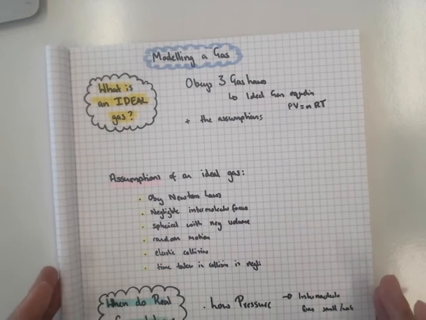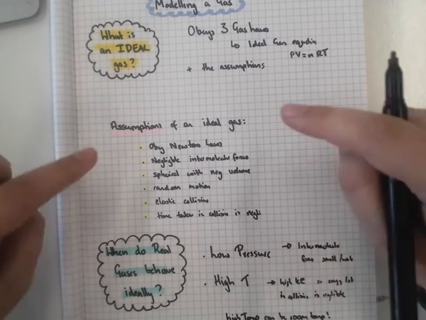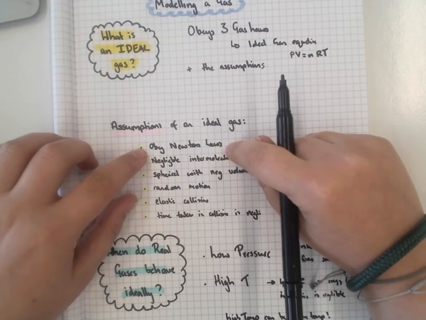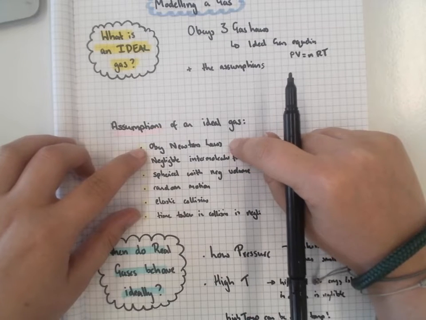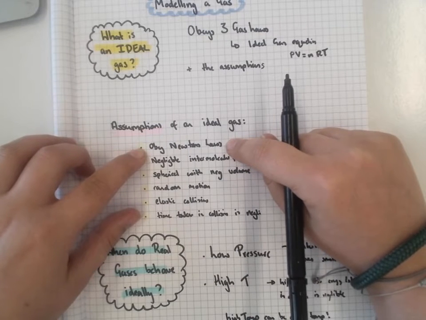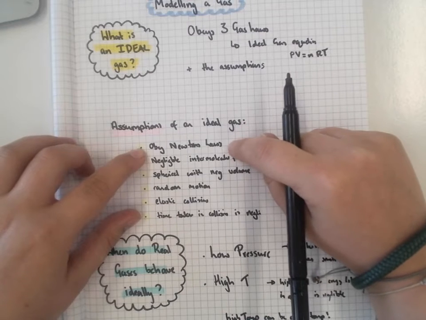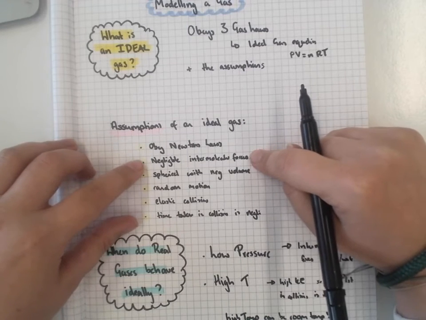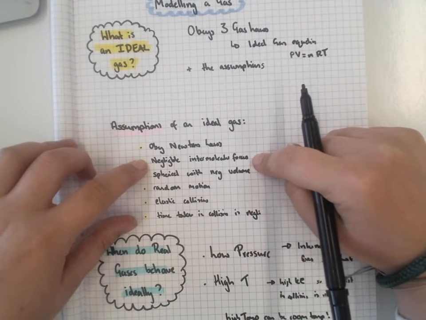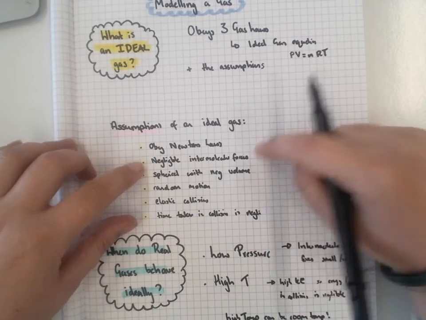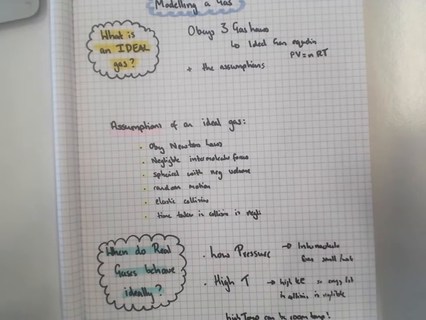So going into the assumptions of our ideal gas, the first of all is that they obey Newton's three laws of motion. Newton's three laws of motion apply to the molecules moving within the gas. We also say that there are negligible intermolecular forces. Negligible means they are so small that we ignore any intermolecular forces between the molecules, so the molecules do not interact with each other.